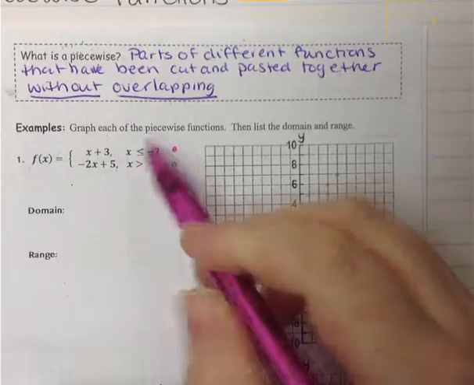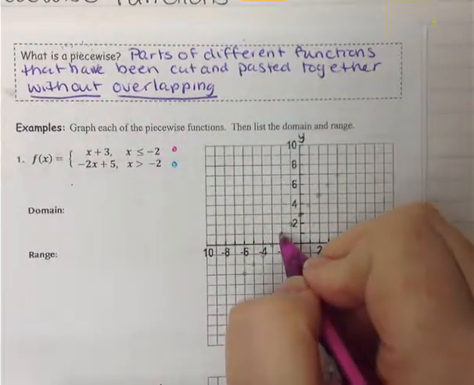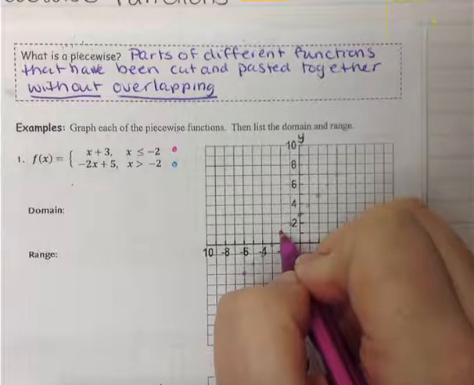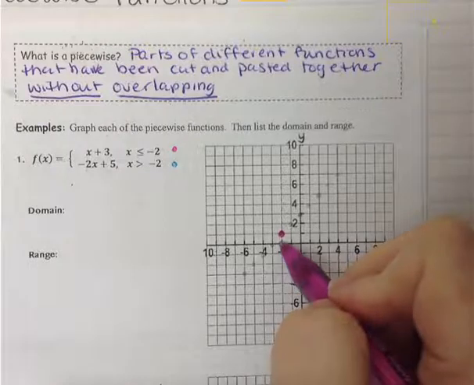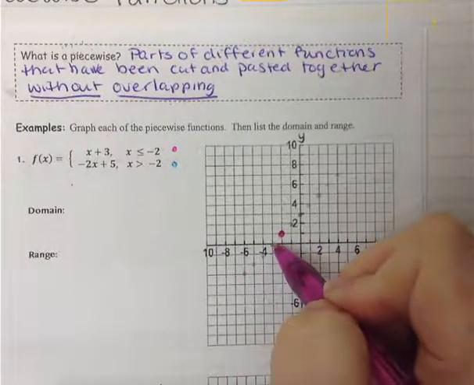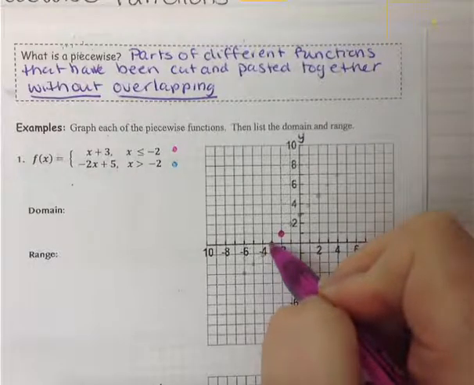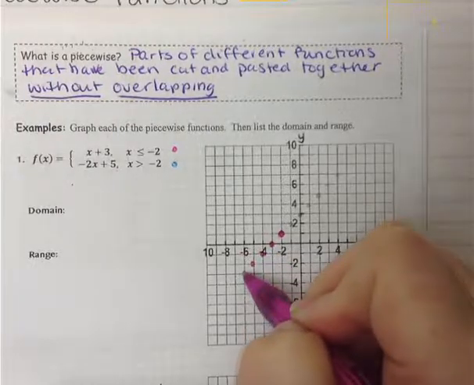Now, because it says less than or equal to, I can put a solid coordinate on this -2, 1. I want all of the x values that are smaller than -2, so at -3, I can put my coordinate at -3, 0, and the next one would be at -4, then down 1, left 1, and I would keep going.